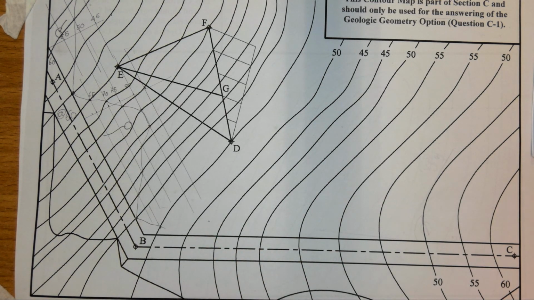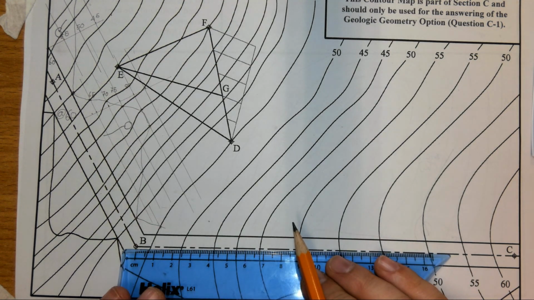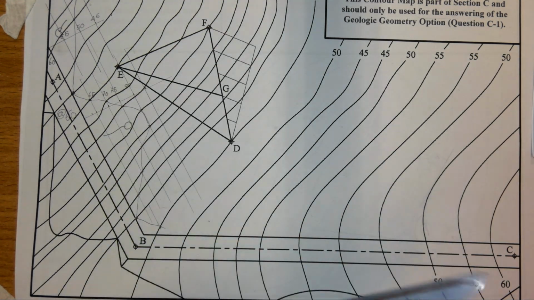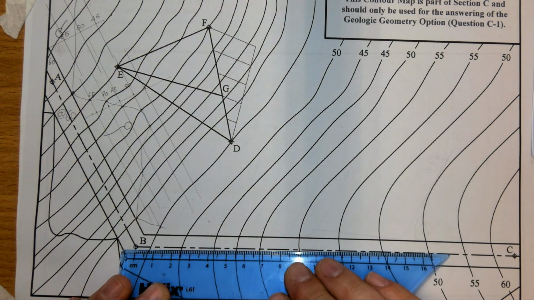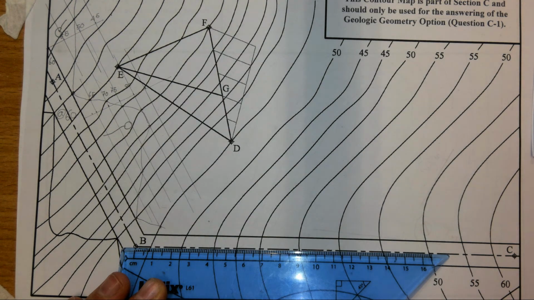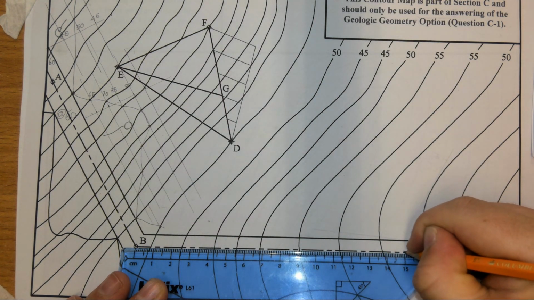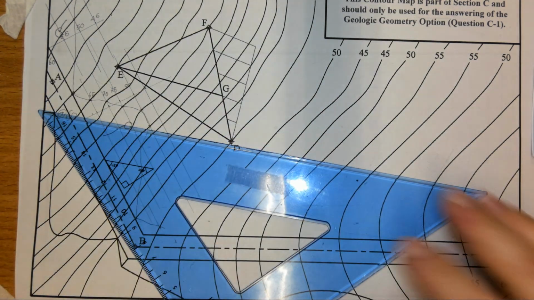So how we solve it is from point B, we are going to measure 150 millimeters toward point C. What that'll do is give us a point that is a defined altitude above. So we're going to measure 150 millimeters. Excuse any background noise here.